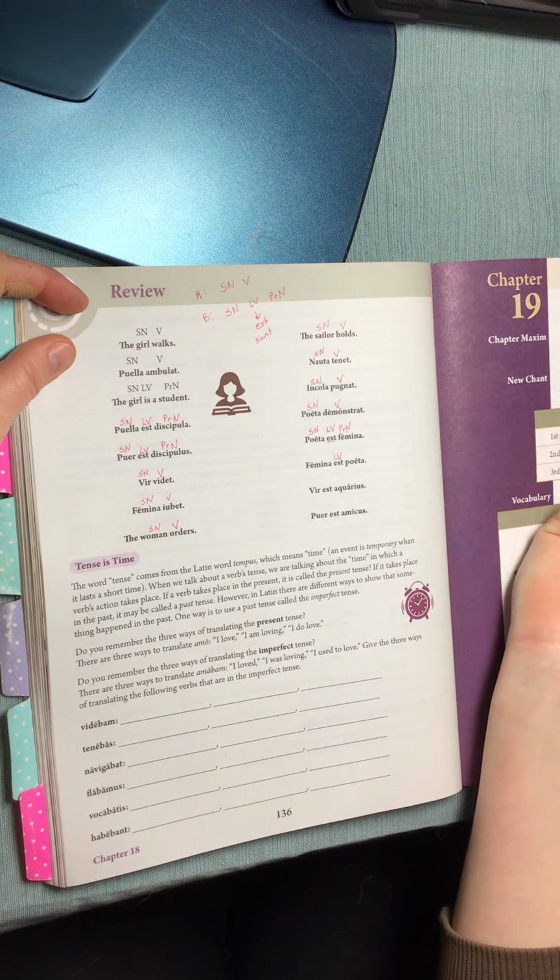All right. Do you notice all of these verbs so far are in the present tense? If they were in the imperfect tense, before our t, mus, tis, nt endings, they would have thrown in a ba. But none of them have ba in here, so we are just sticking with present tense.